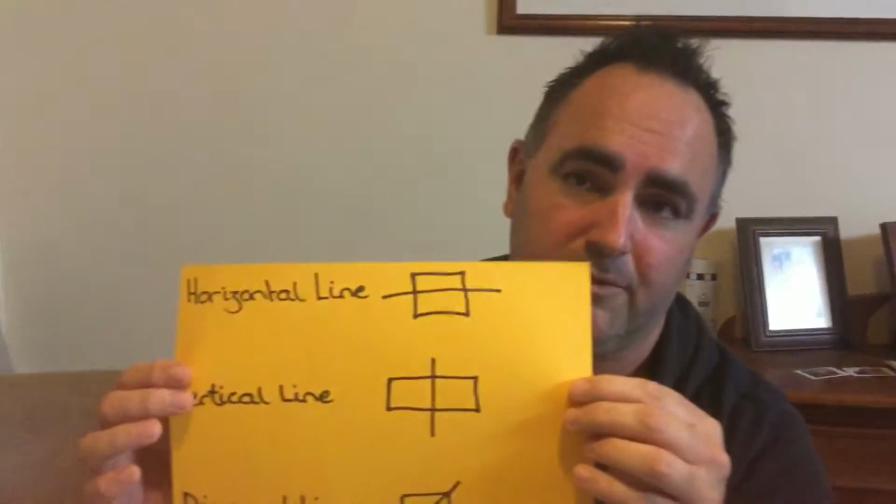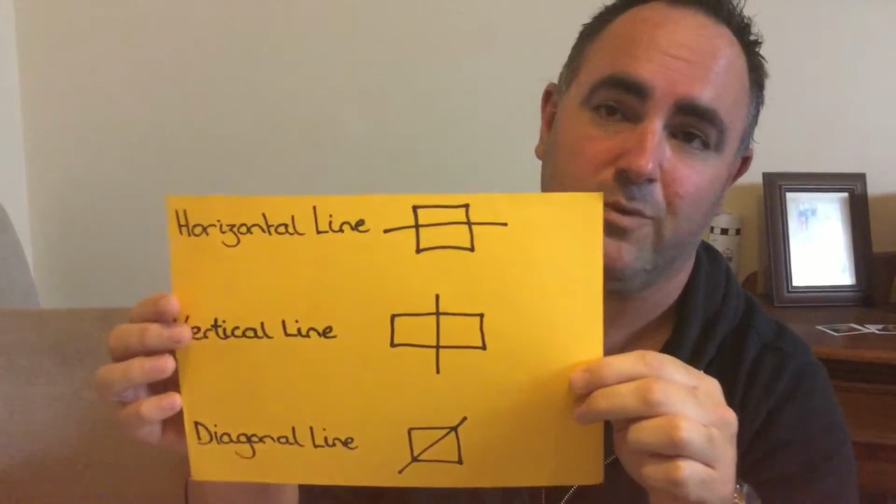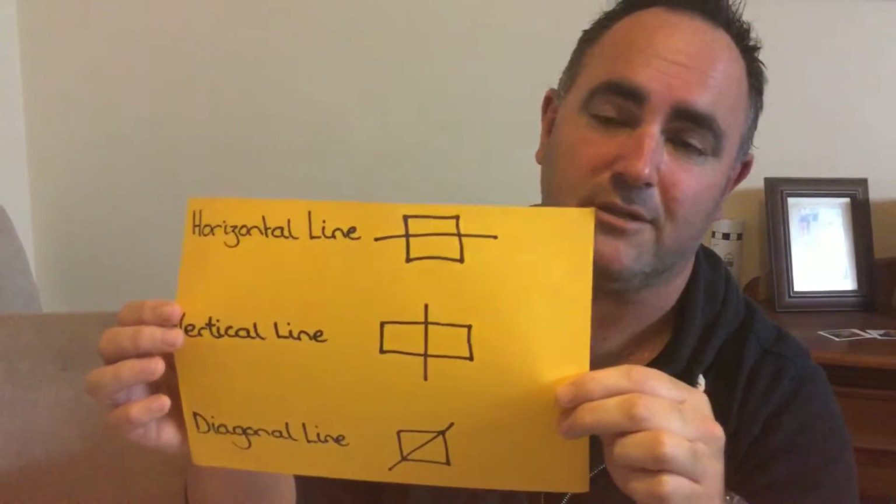We also had to introduce some terms to the kids that you may have to spend a little bit of time on, those being horizontal line, vertical line, and diagonal line. I've just done up a little thing here just to show the kids how the lines position within a shape, because you will use these lines a fair bit when discussing symmetry.